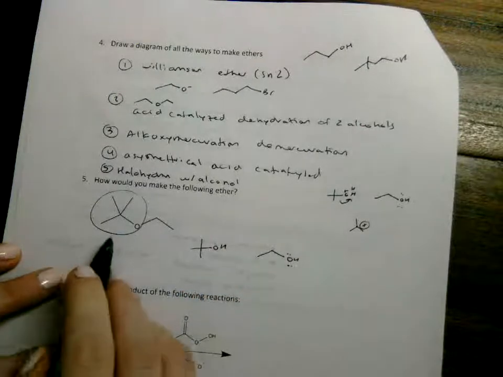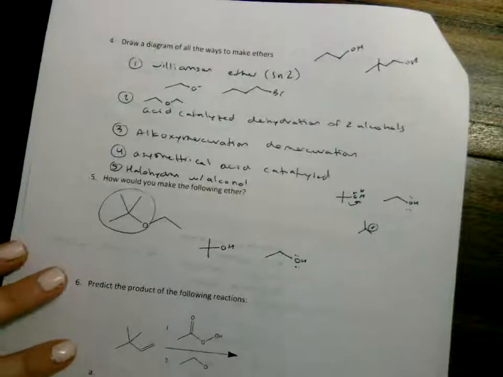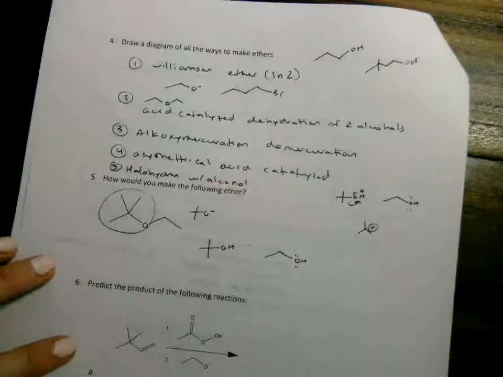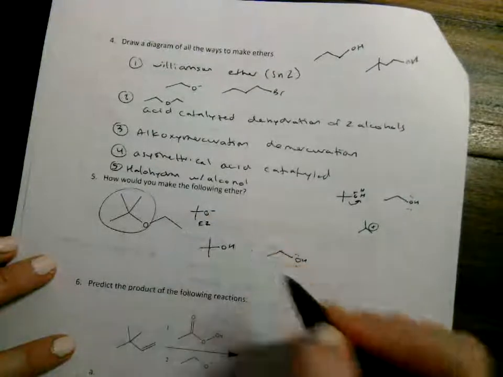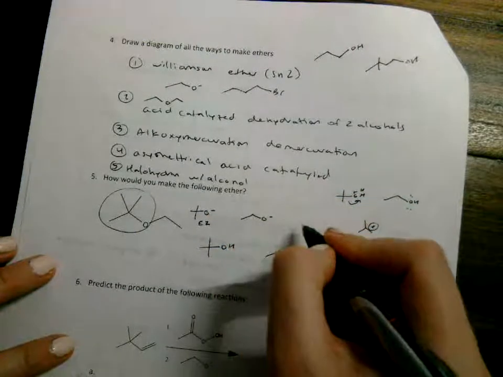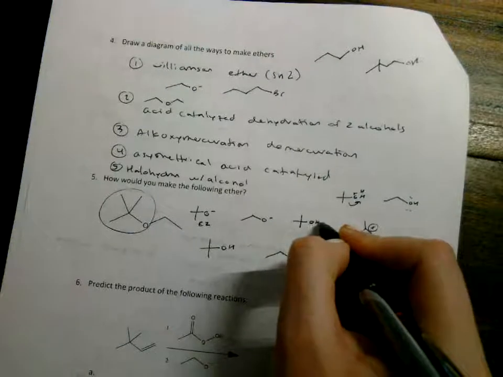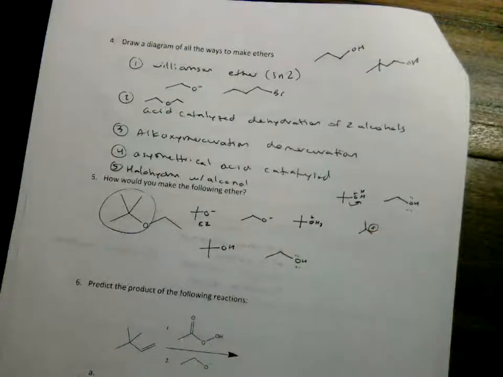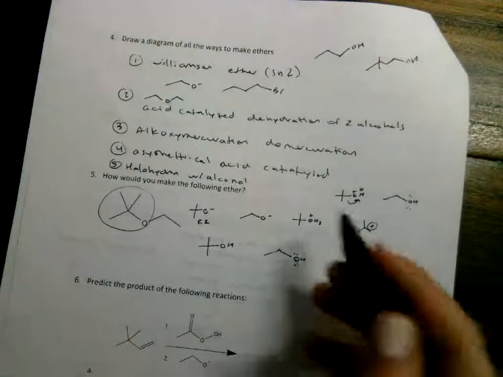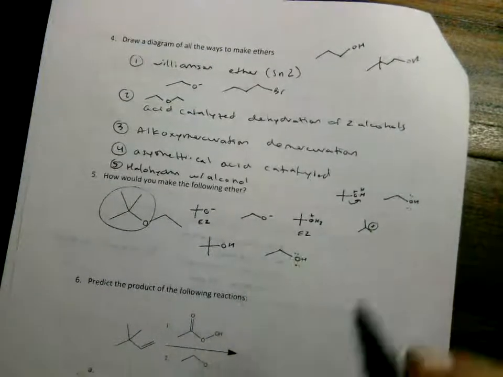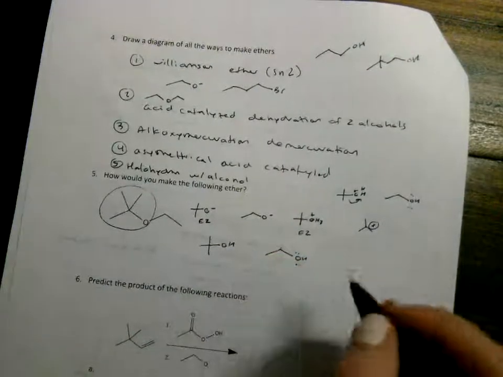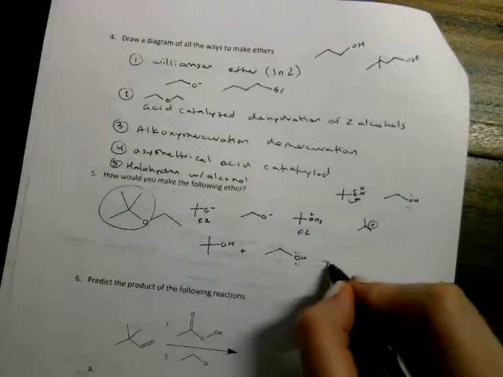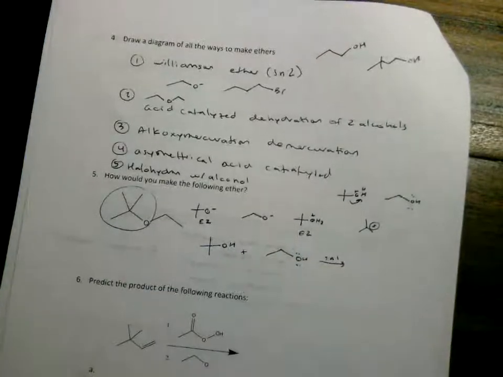You can't do an SN2 to make this because if you made your nucleophile this group, hopefully you remember, that will favor elimination. And if you make your nucleophile this group, but you have a tertiary leaving group, whatever that is, that's going to form a carbocation, not going to leave. So this would also favor elimination. So you would not get a substitution reaction from that unless you did an SN1. So this by SN1 would give me the product that I want.